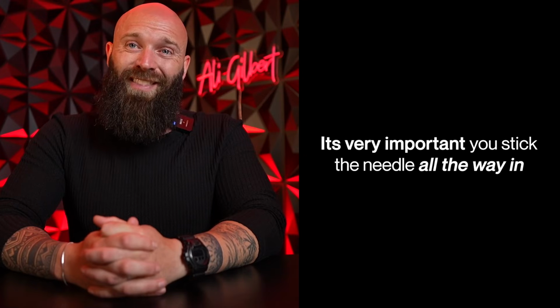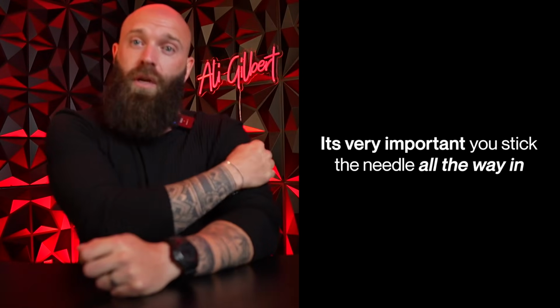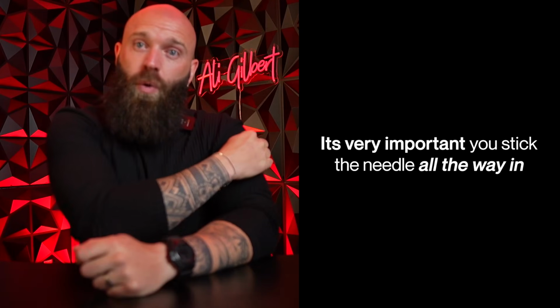A 27 to 29 gauge half-inch insulin syringe, which is a bit longer than the smallest insulin syringes, will comfortably go into the deltoid for the vast majority of people. It's very important that you stick the needle all the way into the shoulder, so you almost create a dent in the shoulder and you push it right in. I call it burying the needle. Otherwise, you can find that the injection will seep out into the subcutaneous fat layer and it won't absorb as well for a decent subset of men.